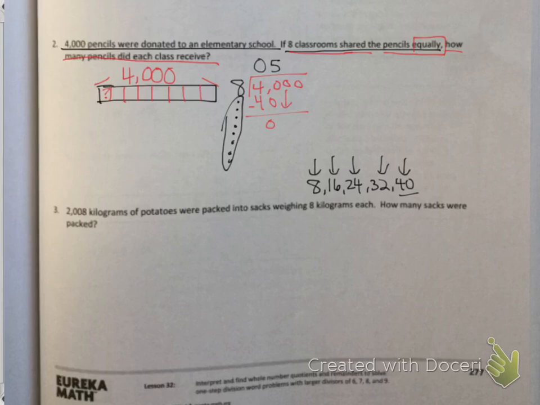We're going to bring down this 0, and that's not going to work out, so we have to put a placeholder. And we're going to bring down the other 0, and that's just not going to work out, so we're going to put another placeholder. So 500 is our quotient. Let's just double check just to make sure. 500 times 8, I got 0, 0, and 40. Perfect. Awesome.